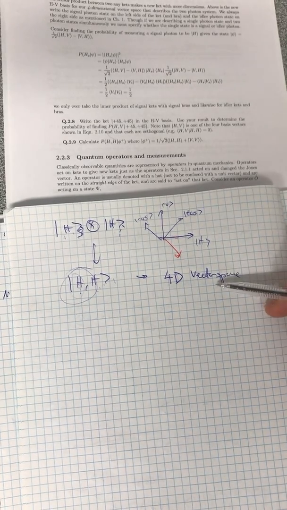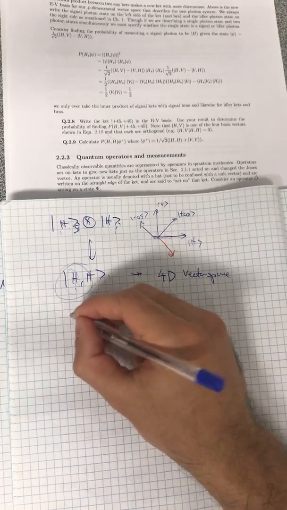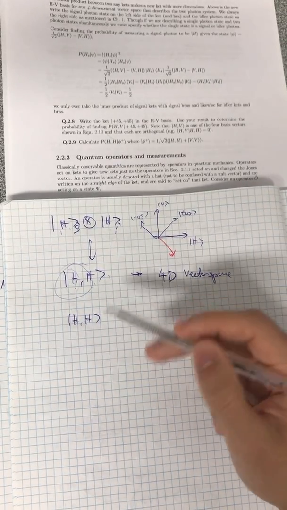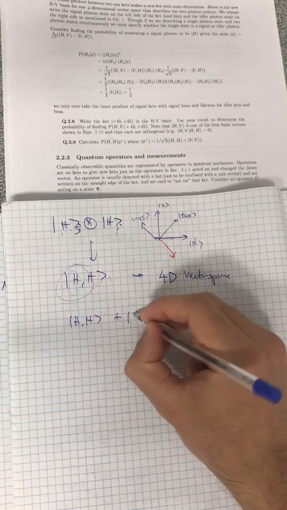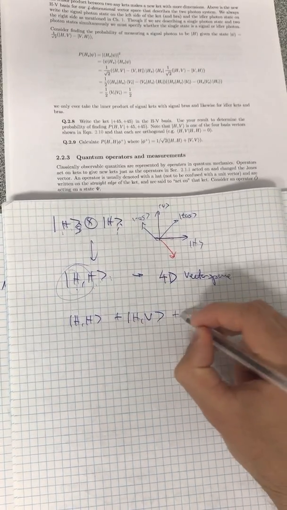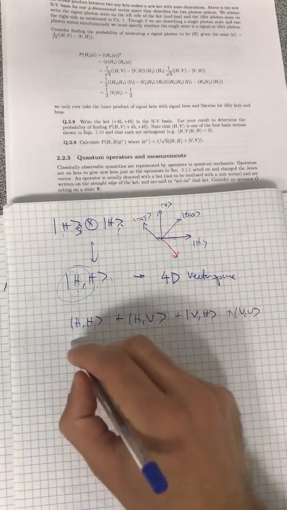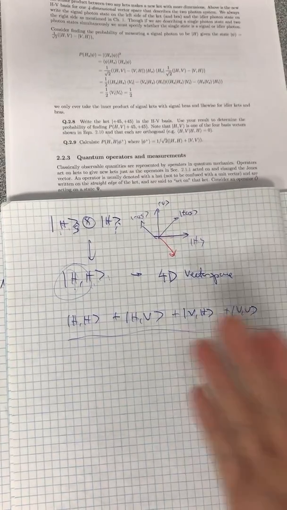So 4D vector space. What are the basis vectors? You might have just been able to see them. There's HH, because the initial vector is either H or V, and HV, and VH, and VV. Those are a basis in that 4D space.